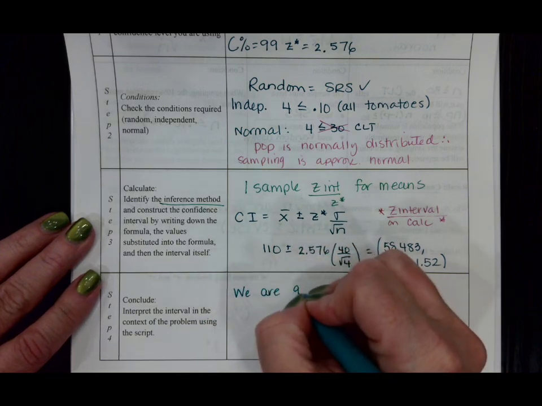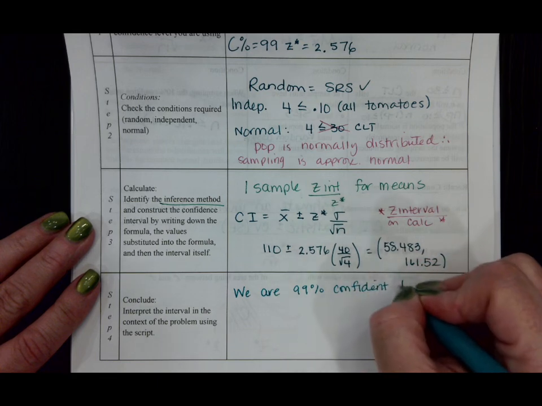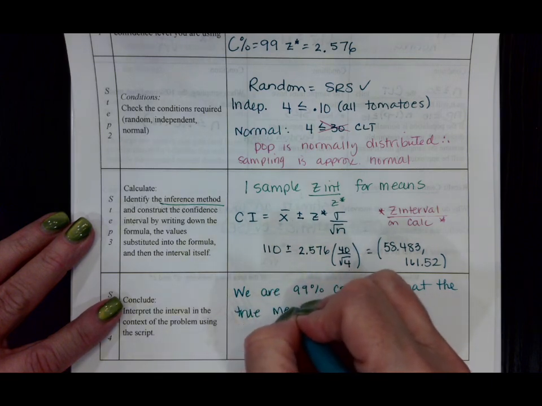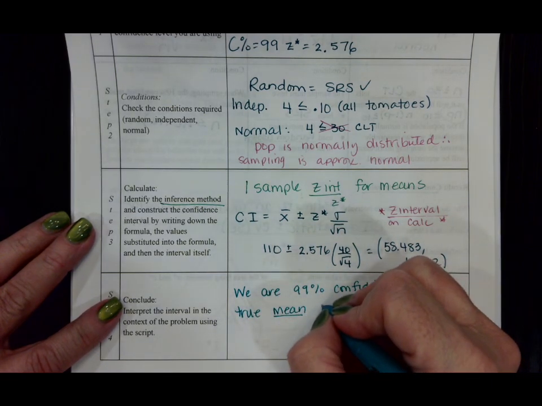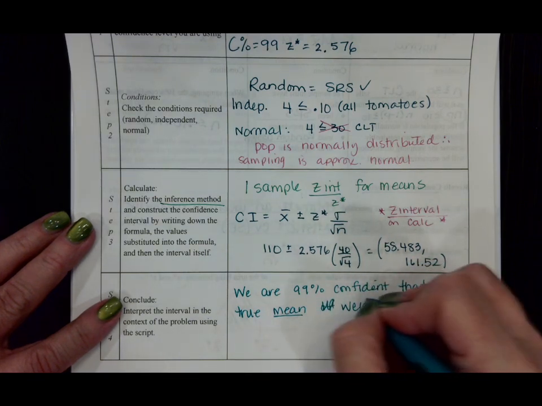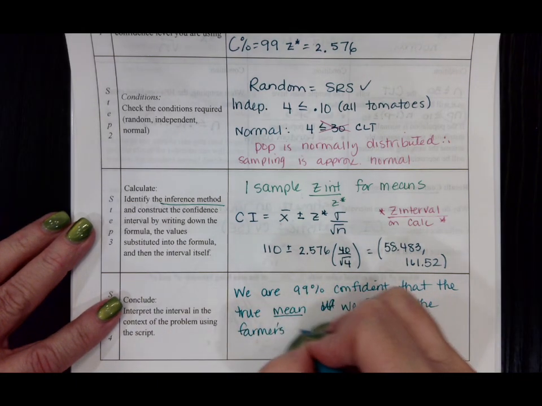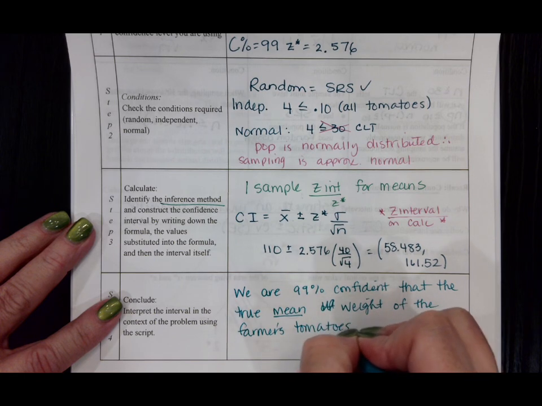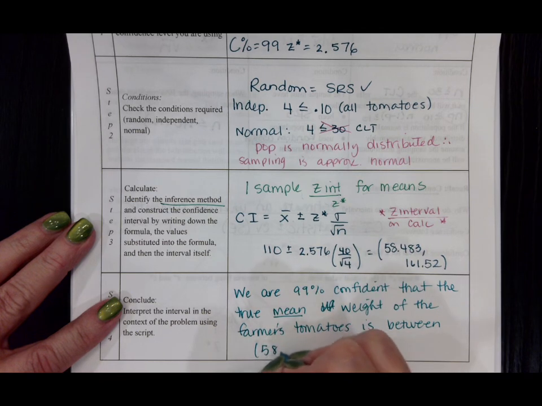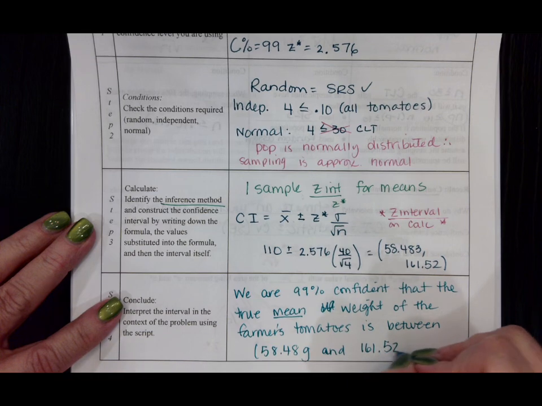We are 99% confident that the true, now we're dealing with means, the true mean weight of the farmer's tomatoes is between 58.48 grams and 161.52 grams.